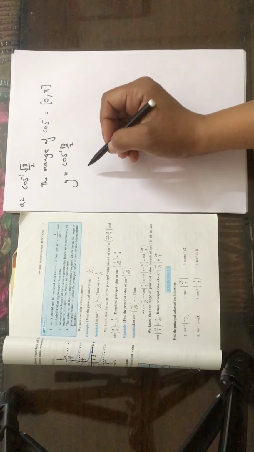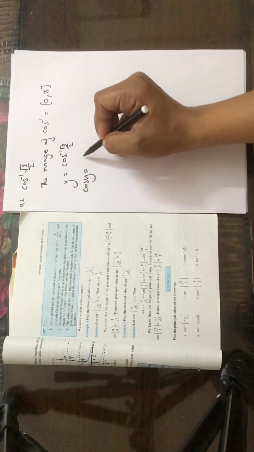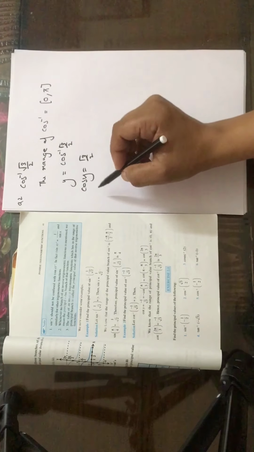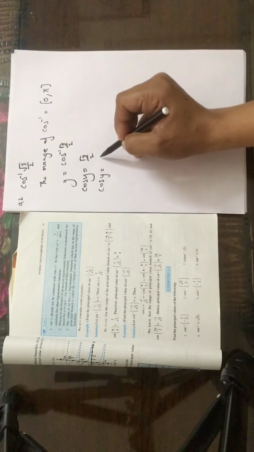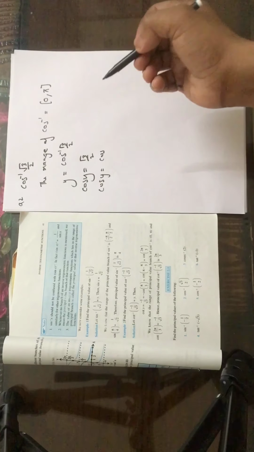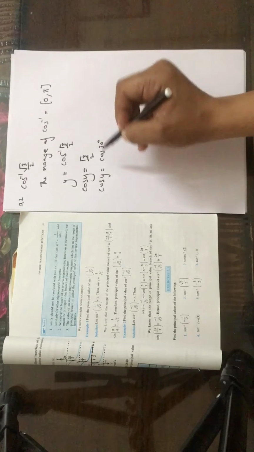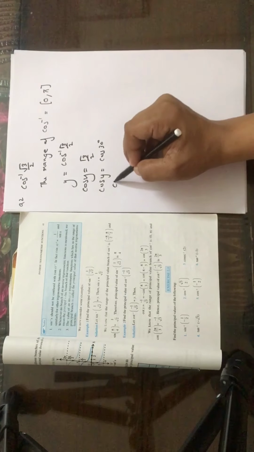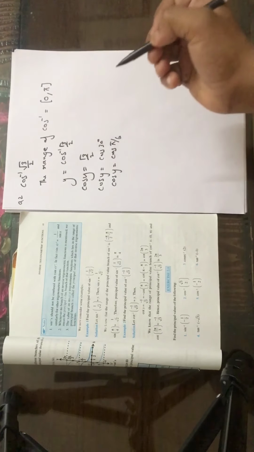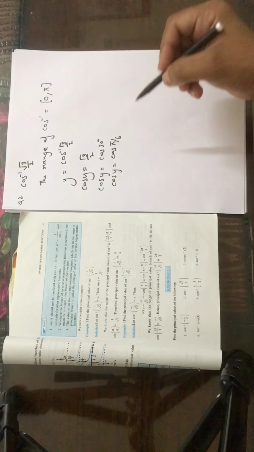I will increase my pace a bit. So, this will become cos y equals root 3 by 2. When you explore the table that you did in class 10, you will find that cos y equals cos 30 degrees. Cos y equals cos pi by 6. This answer also signifies pi by 6.